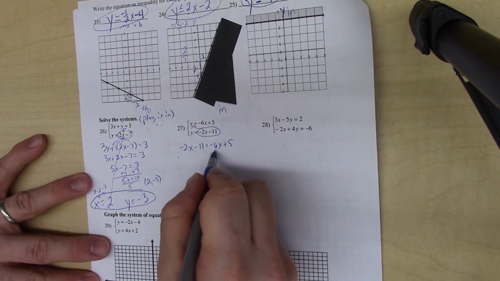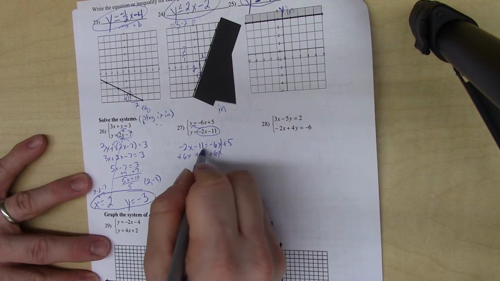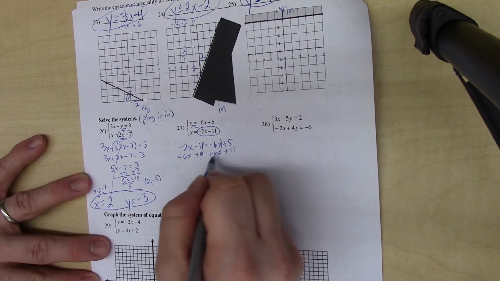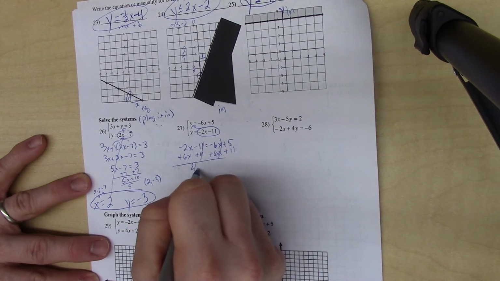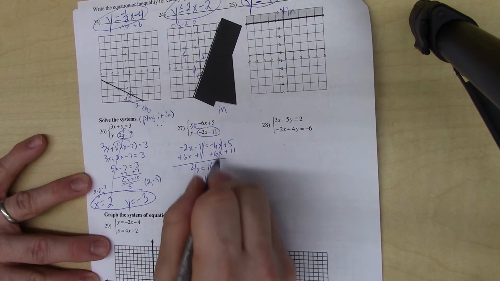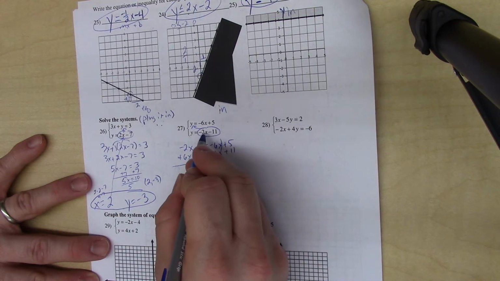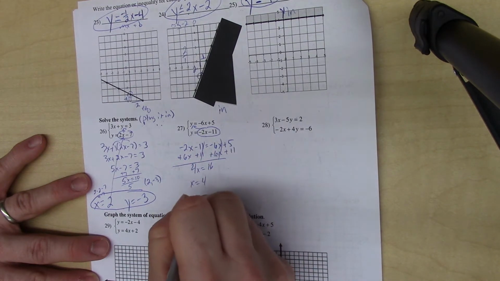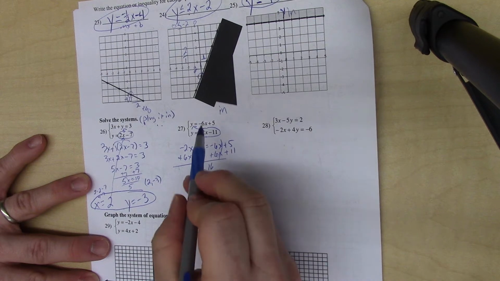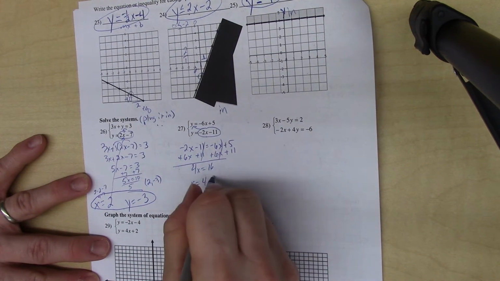I like to make my x positive, so I'm going to bring that to this side, which means I have to do the opposite of this number. And I got 4x equals 16, divide to get x equals 4. Plug it in. Into here, I get negative 8 minus that is negative 19. I'm just going to check it. If I plug it in here, I get negative 24 plus 5, which is also negative 19.